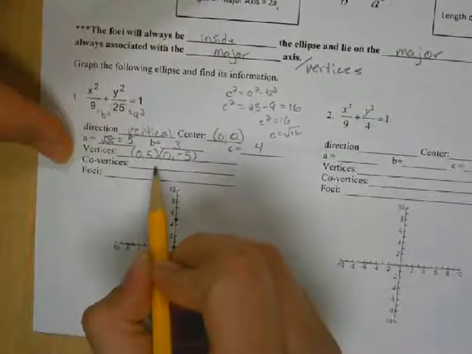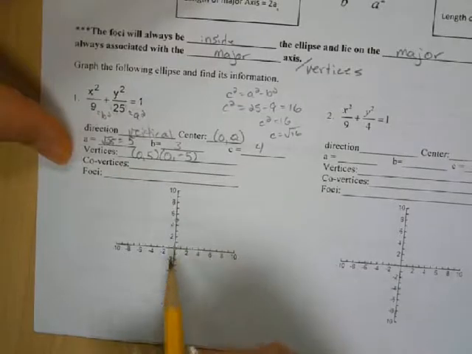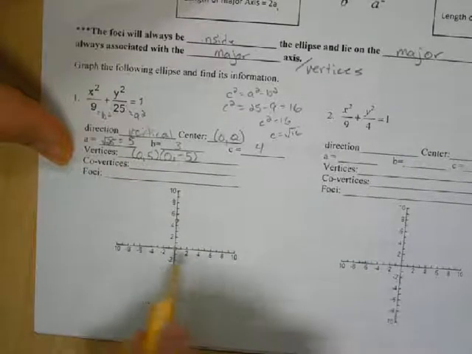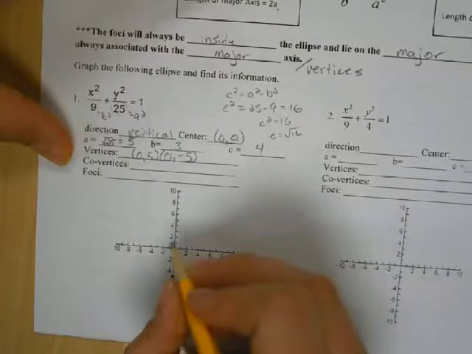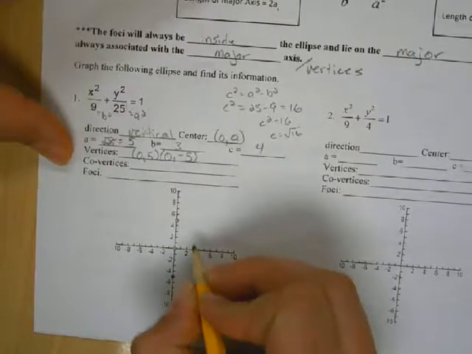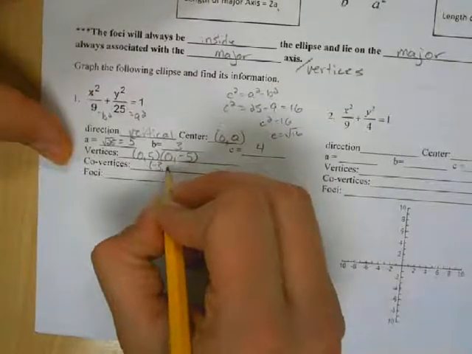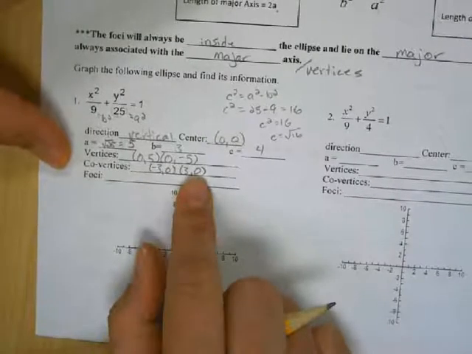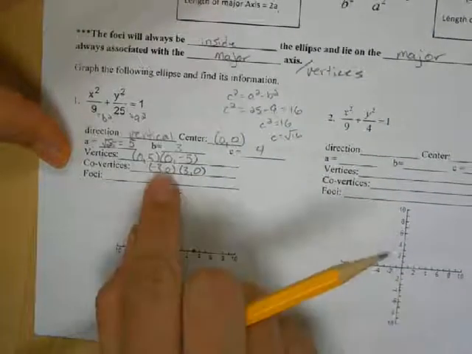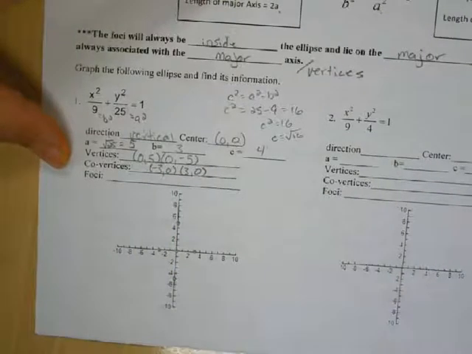Co-vertices, same exact thing. Only now, if my major axis goes vertically, my minor axis must go horizontally. So now I'm going to go left and right 3 units, and I write those down: negative 3, 0, and 3, 0. It doesn't matter, you can write 3, 0, negative 3, 0, you can switch them up. That's fine. You can't write 0, 3. That's different. So put those two points down.